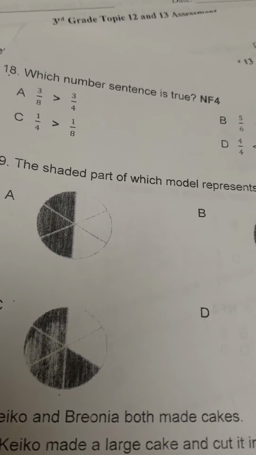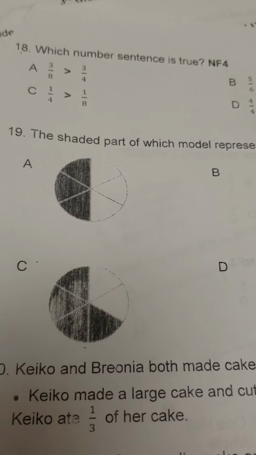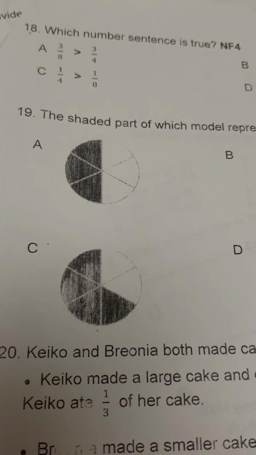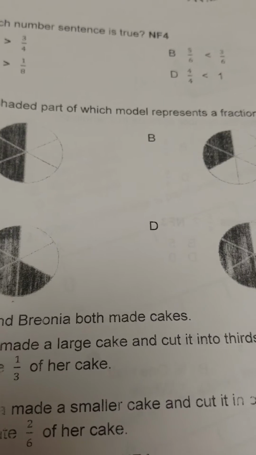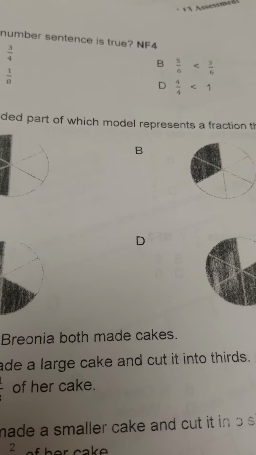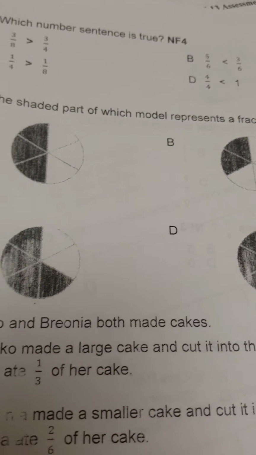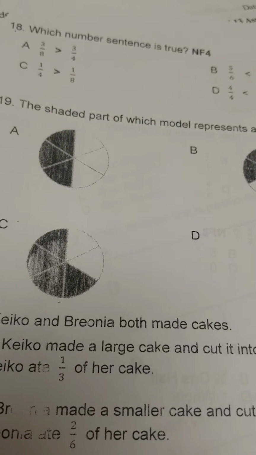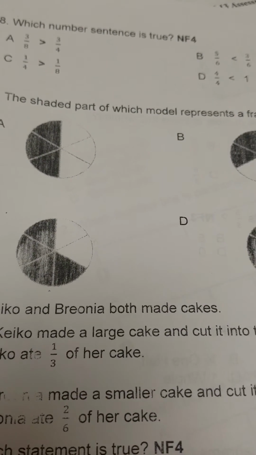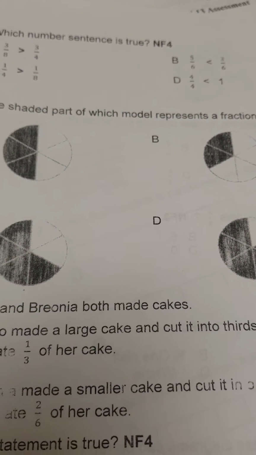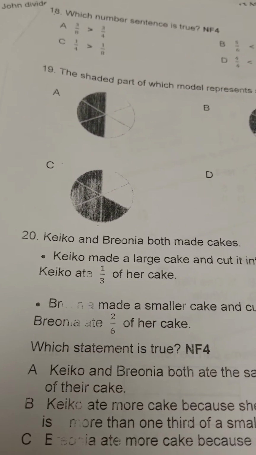Number 18. Which number sentence is true? A, 3/8 is bigger than 3/4. B, 5/6 is smaller than 3/6. C, 1/4 is bigger than 1/8. D, 4/4 is smaller than 1.